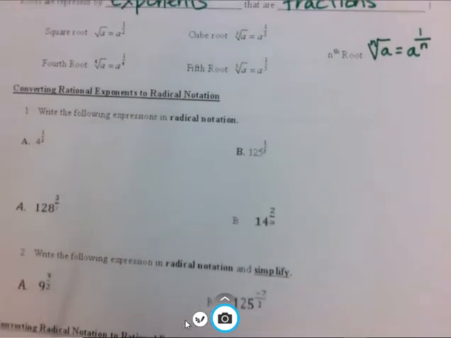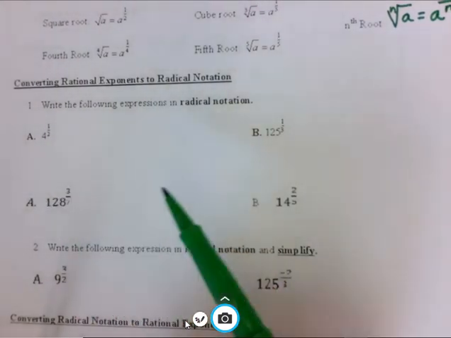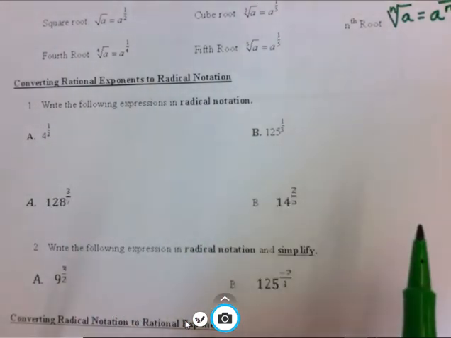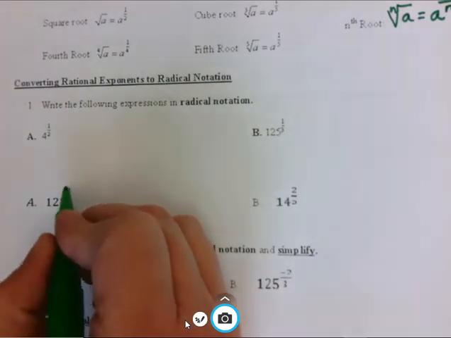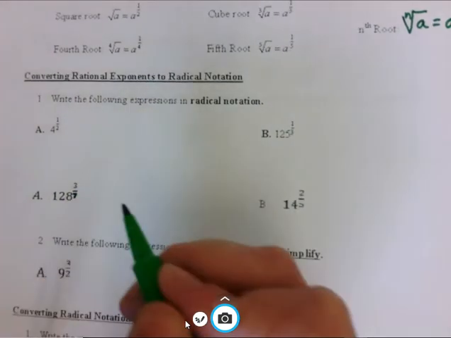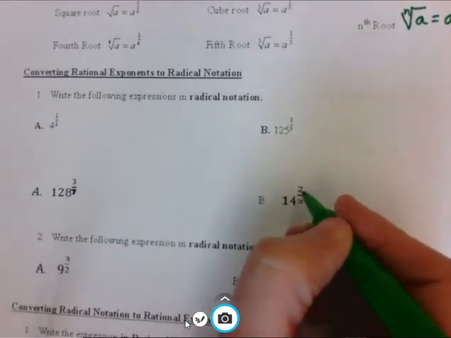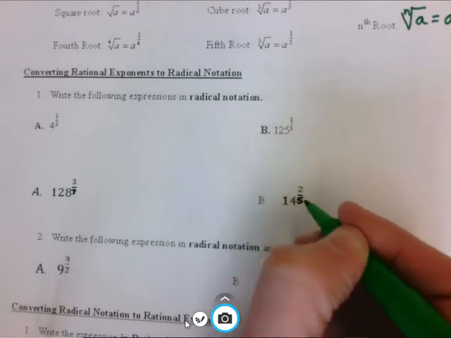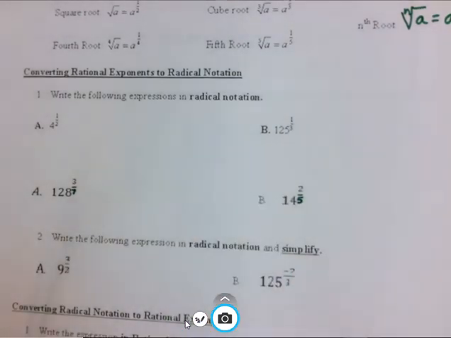So one problem with this page is that the numbers are pretty fuzzy. I'm going to help you fill in a couple numbers here. That's supposed to be 128 to the 3/7. That's supposed to be 14 to the 2/5. I think you can read the others.